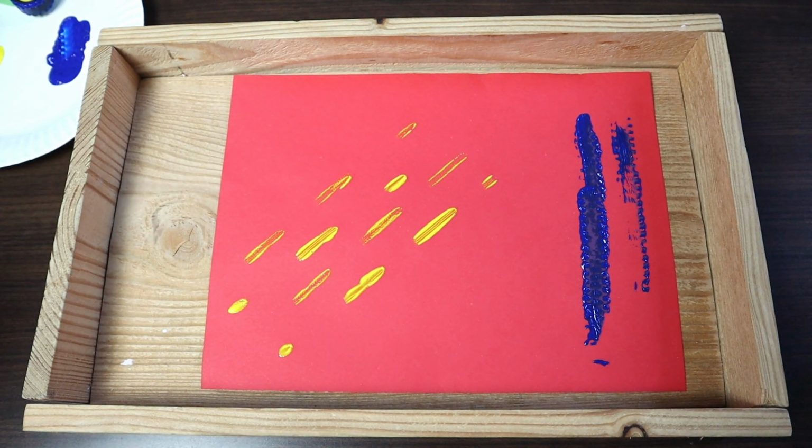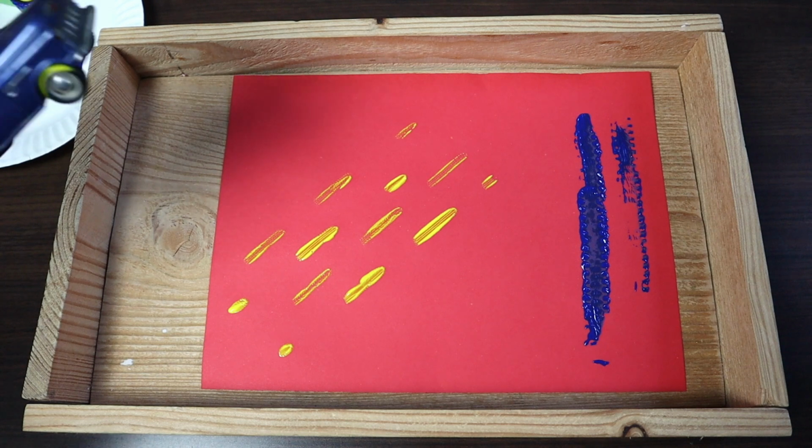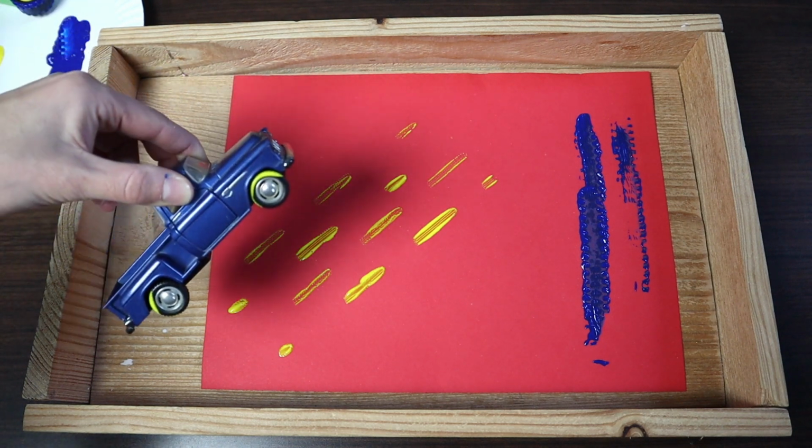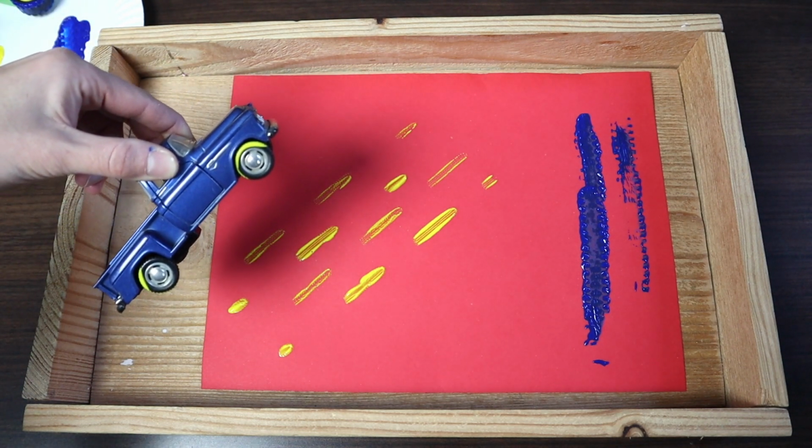An extension to this activity would be to line a coffee table or a child-sized table with black construction paper, kind of like a road, and then have your child drive the vehicles around the road. Let's get back to circle time.